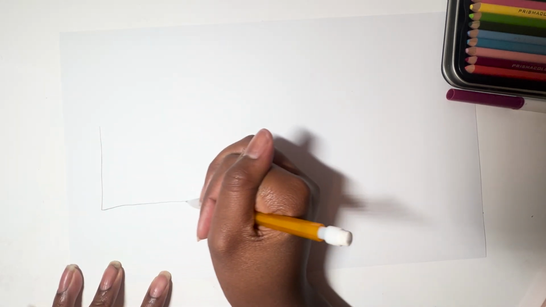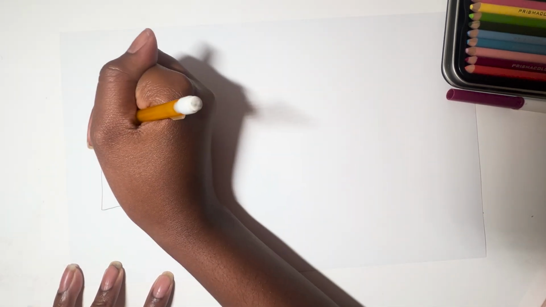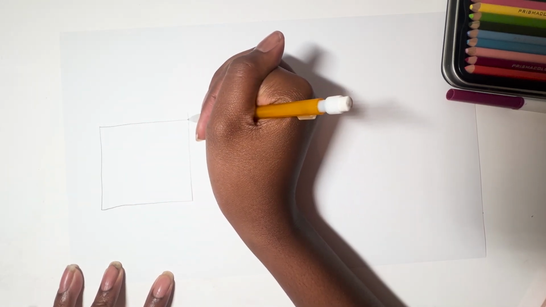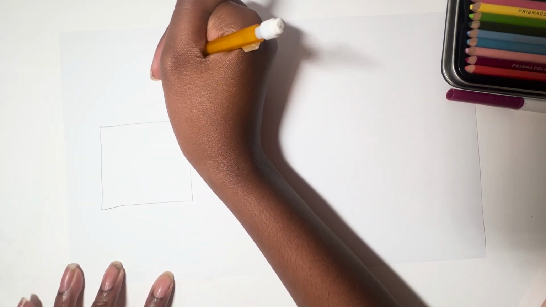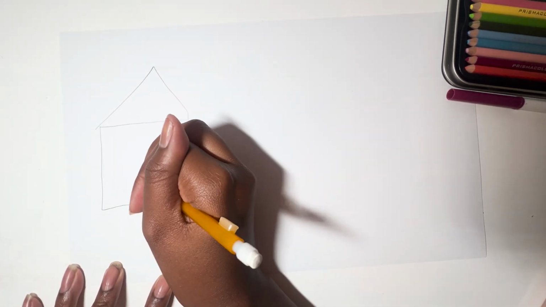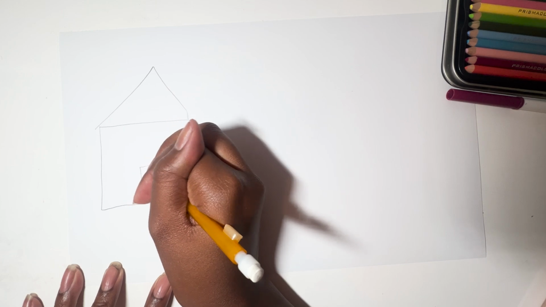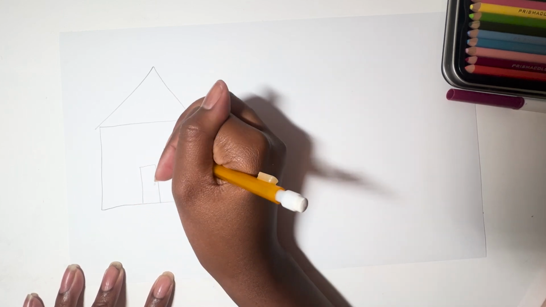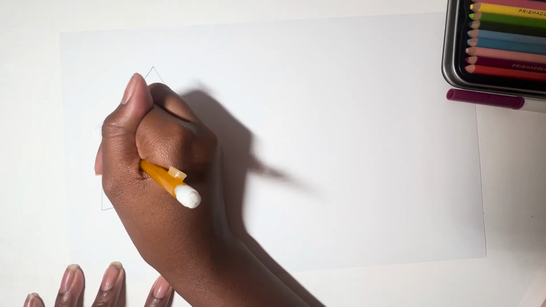So I'm just going to draw a house. And for this, please just draw a square. And then add your triangle up top for your house roof. And then feel free to add whatever you would like to. I'm going to add a little door, maybe a window.